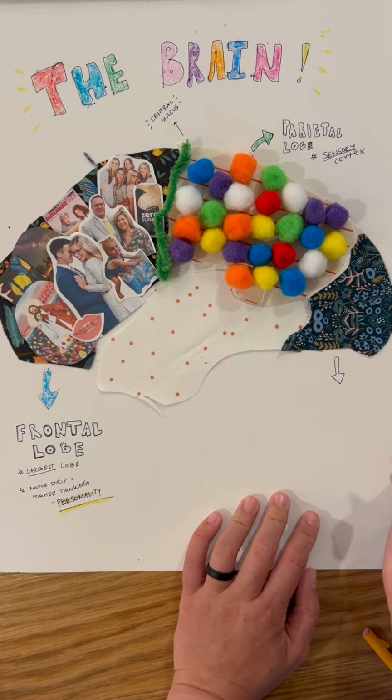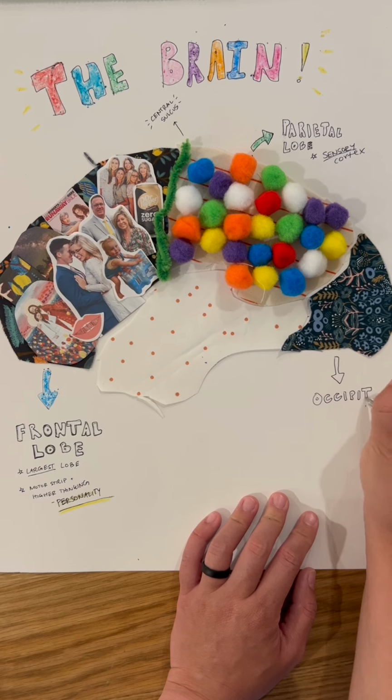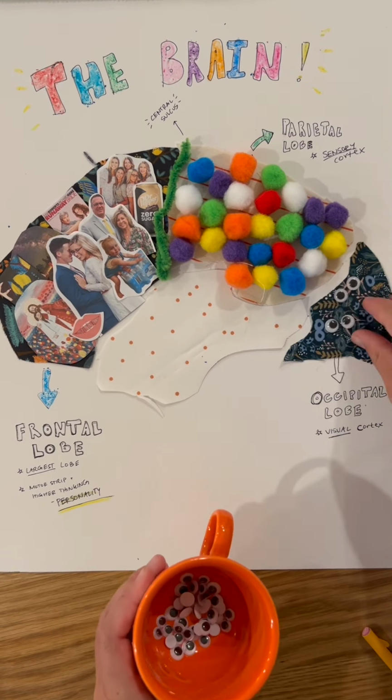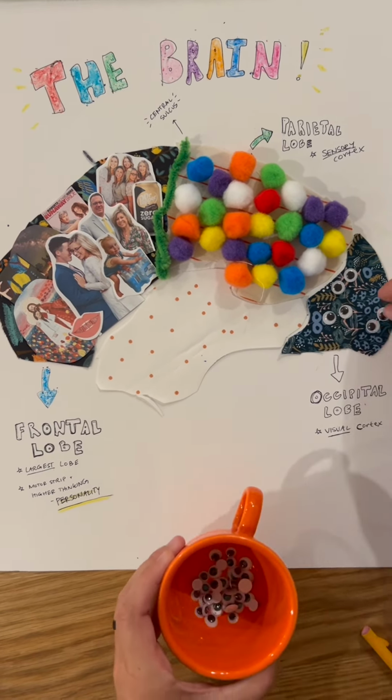Next is the occipital lobe. When you think of occipital lobe, just think of eyes. Think of our visual input, visual cortex, and of course we have googly eyes to represent that.